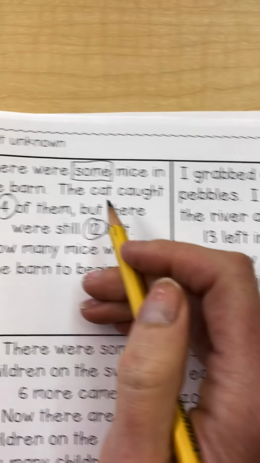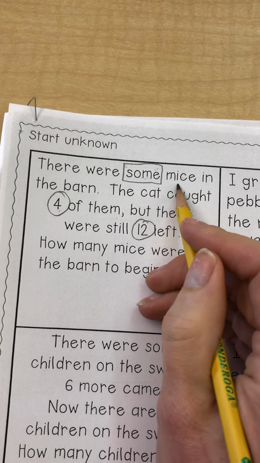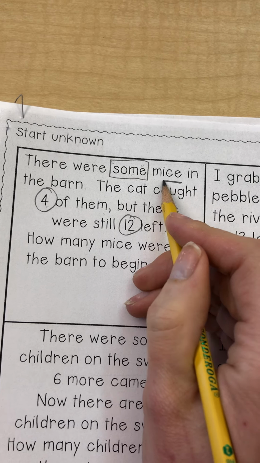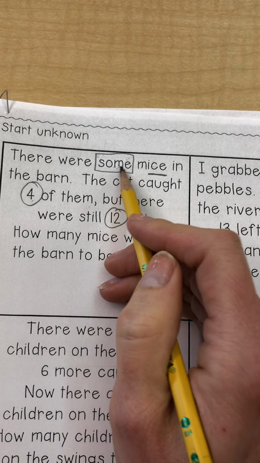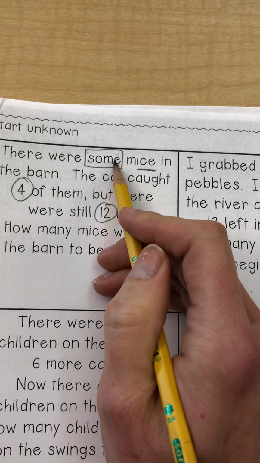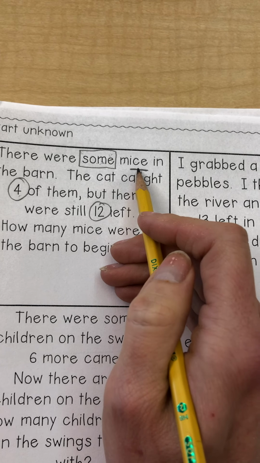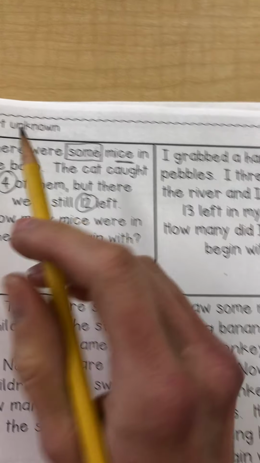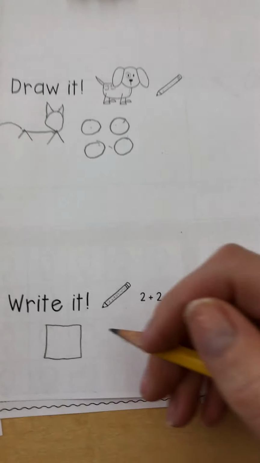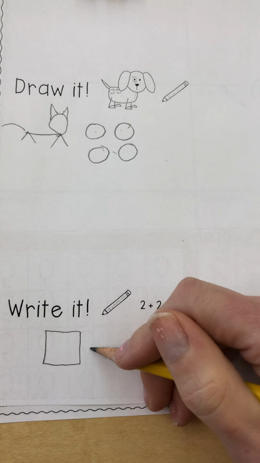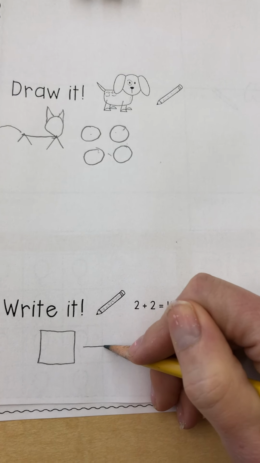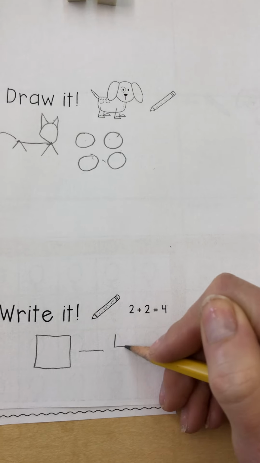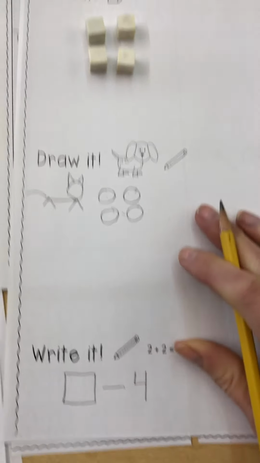So that tells me that this is a subtraction. I'm going to put a minus sign there. So we have a big group, some mice. We don't know how many are in that big group, but we're taking away 4 of them, or I should say the cat took away 4 of them. So down here on my equation, we have some large group of mice minus the 4 that the cat caught.